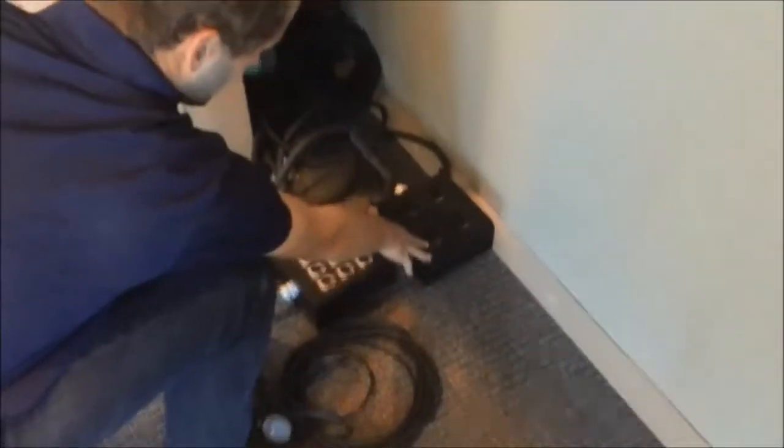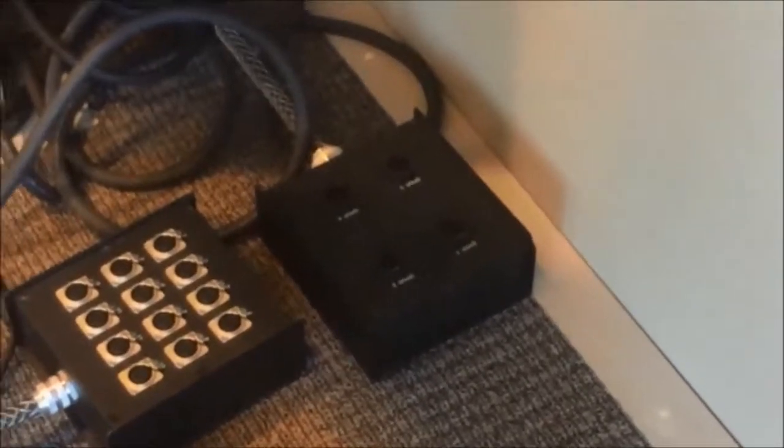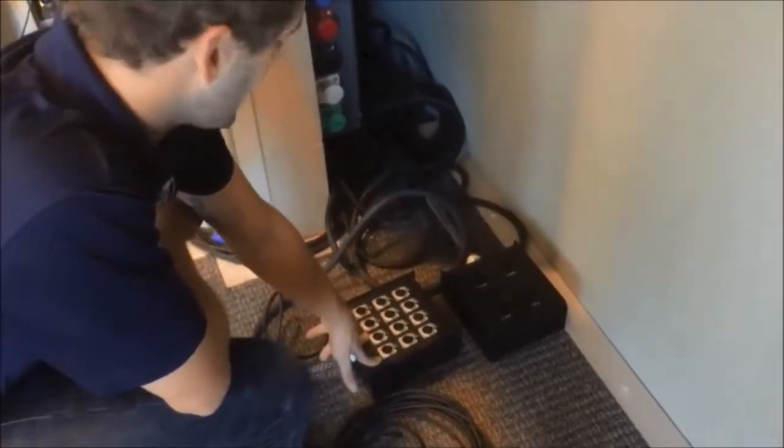And right here is where you'd be connecting up your monitors. Basically that's running to that snake input over here, and right here is where you'd be connecting all your snake microphone inputs, and that's also running to a snake input over there.